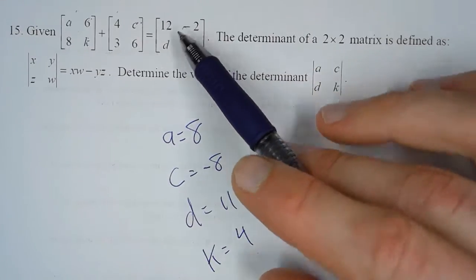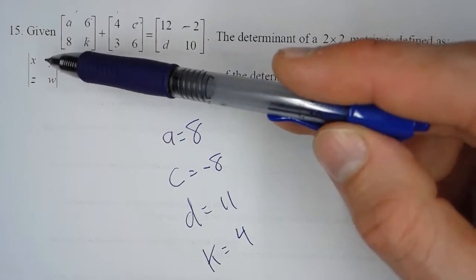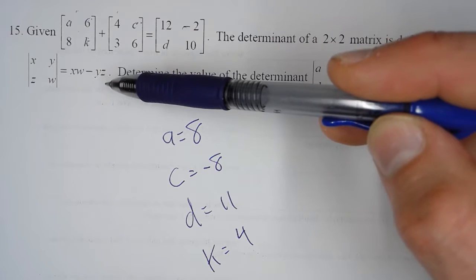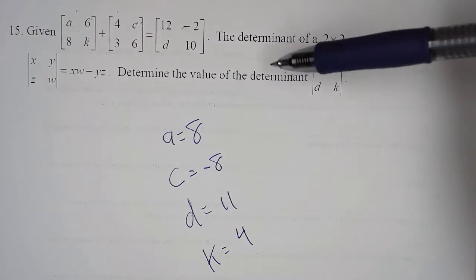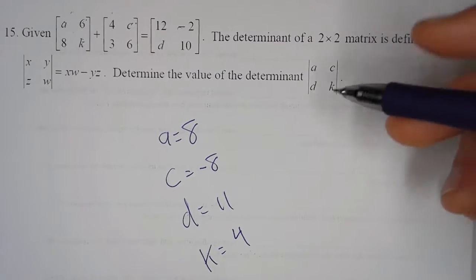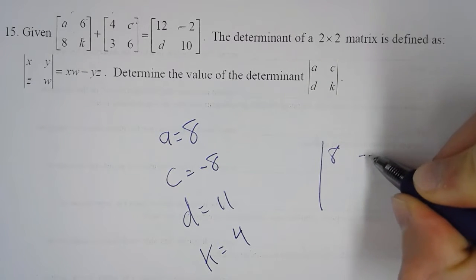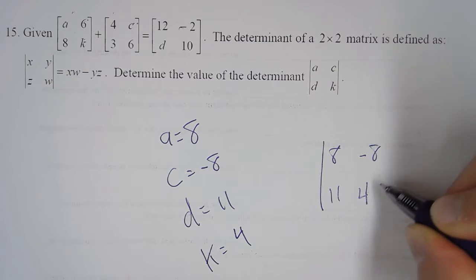Now, they then tell us the determinant of a 2 by 2 matrix is defined as, here we have x, y, z, w, and we take x times w minus y times z. It says determine the value of this determinant. Now we know the values of a, c, d, and k. A is 8, c is negative 8, d is 11, k is 4.